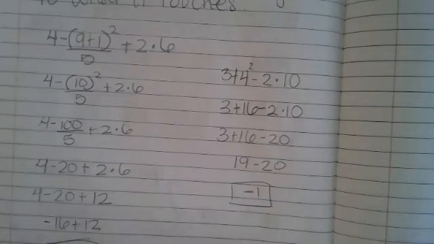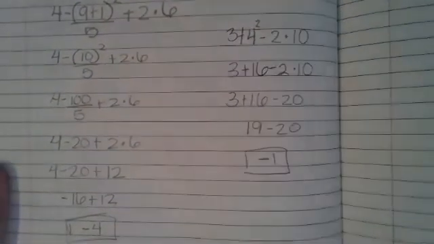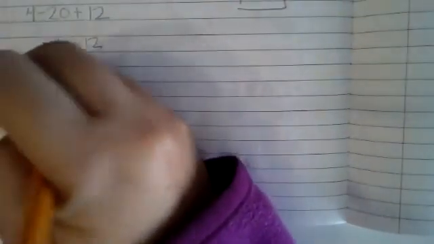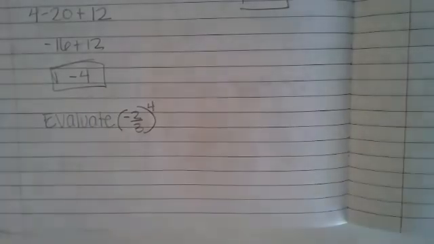Okay, should feel really good, like we know how to do this. The only other example I'm going to give is, let's say I am raising a fraction to a power. So let's say I have something that looks like this. Evaluate negative 2/3 to the 4th.